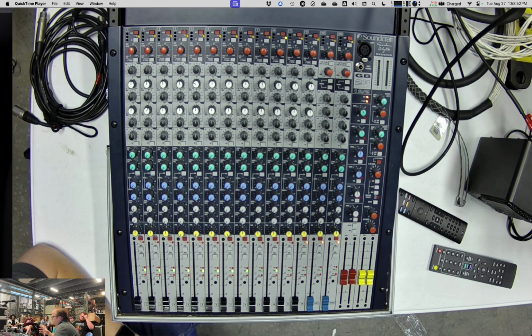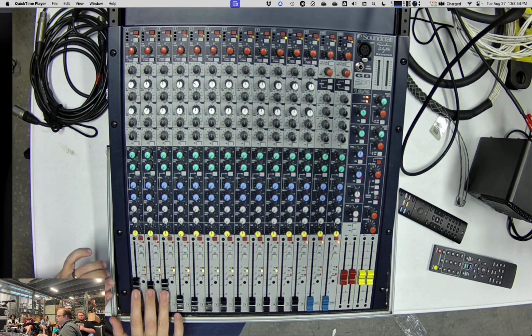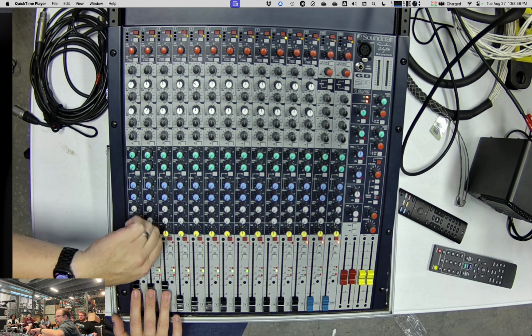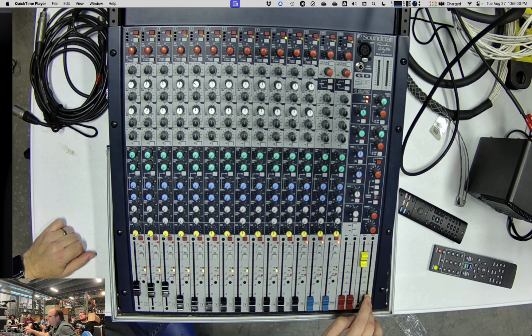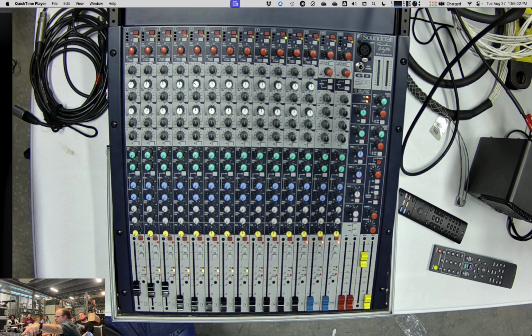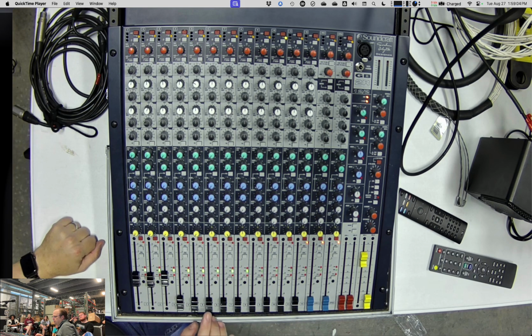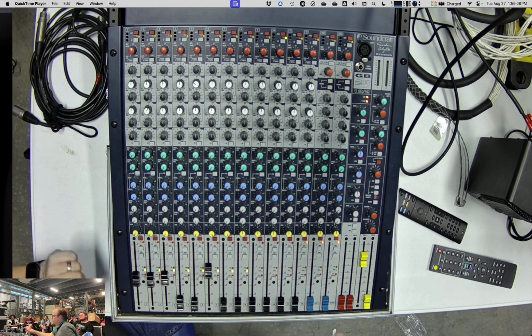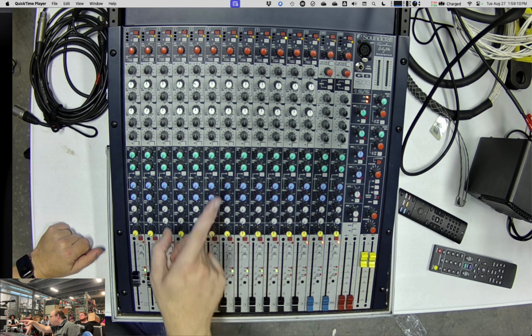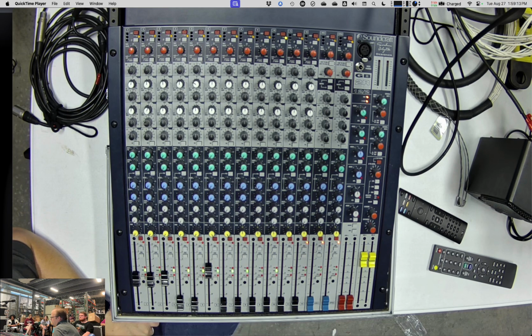So all 3 of the drums could be over on that one, and then the bass could be over on that one. And then I could have another one where the piano could be in that one, and so on and so forth.